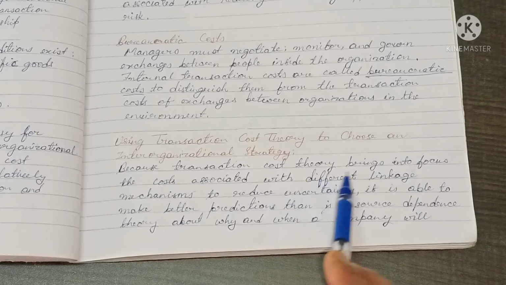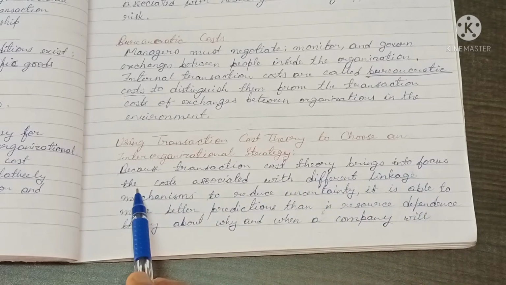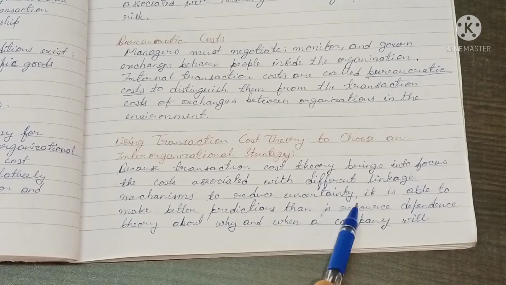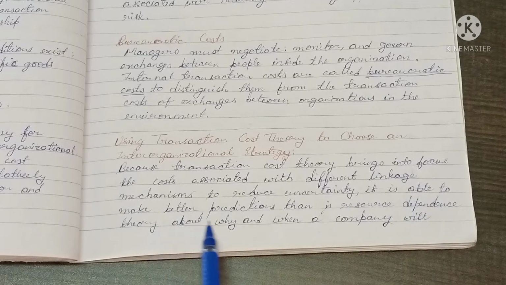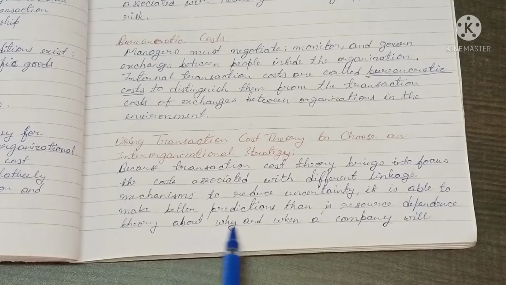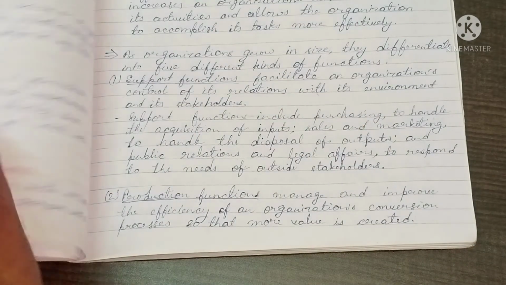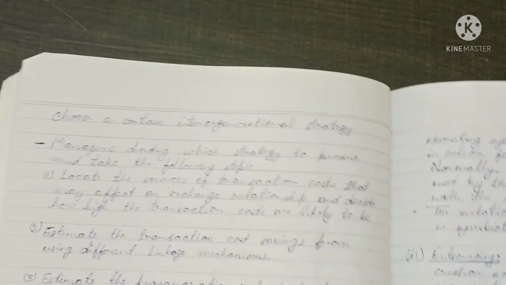Because transaction cost theory brings into focus the cost associated with different linkage mechanisms to reduce uncertainty, it is able to make better predictions than resource dependence theory about why and when a company will choose a certain inter-organizational strategy.